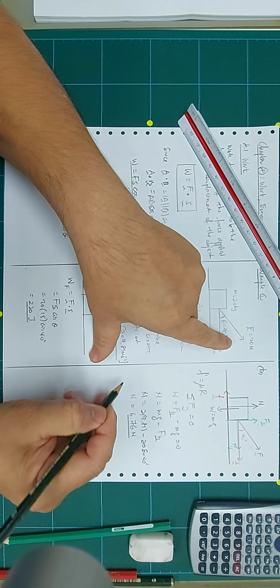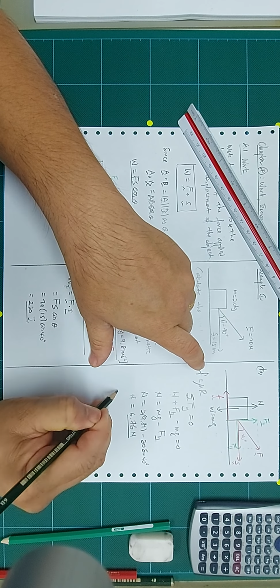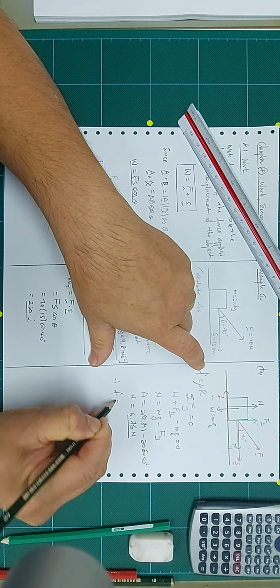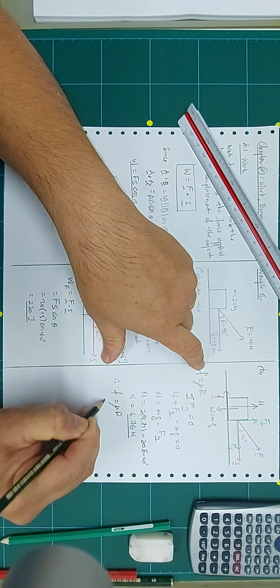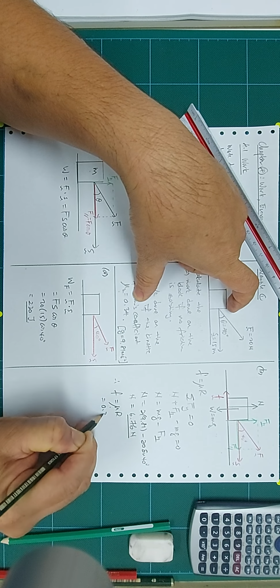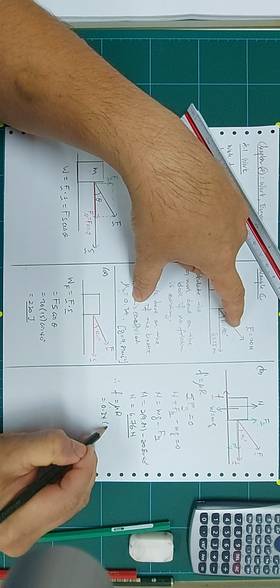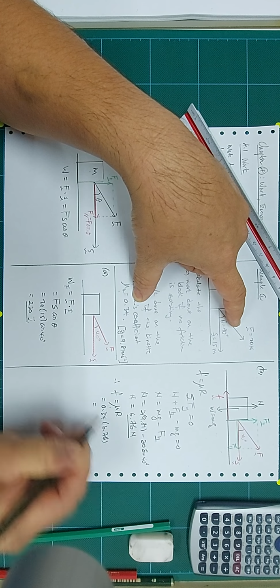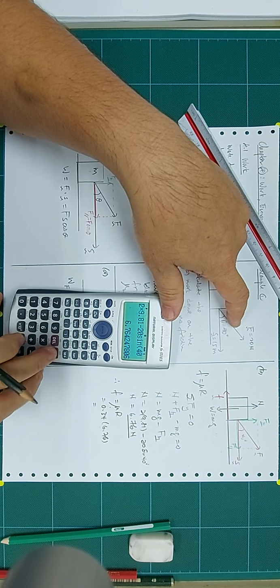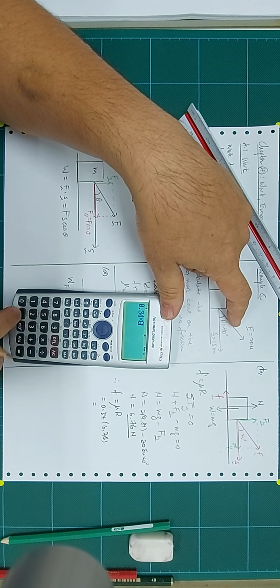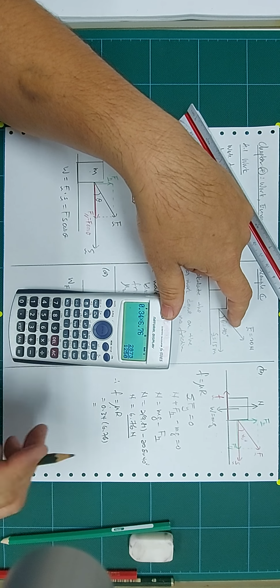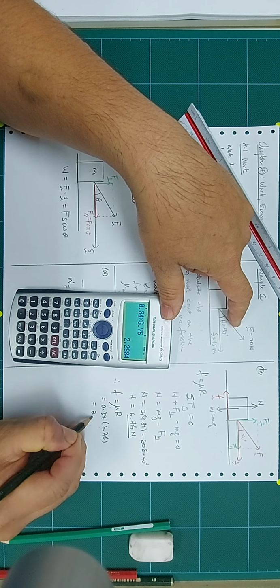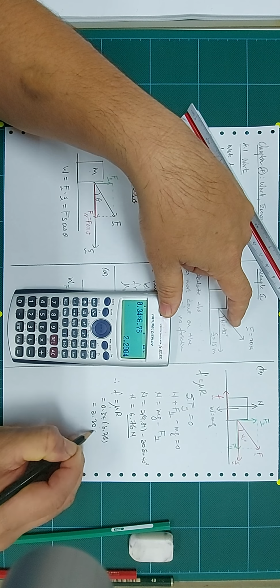Alright, so we calculate our f, which is equal to mu R. Your mu is 0.34 and your R is 6.76, so that will give us 0.34 times 6.76, which is 2.30 Newton.